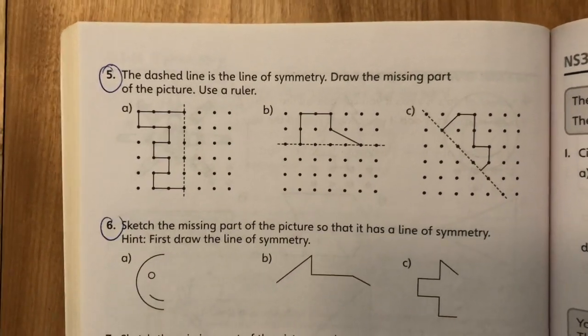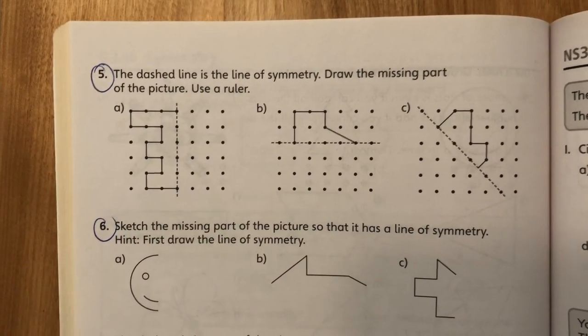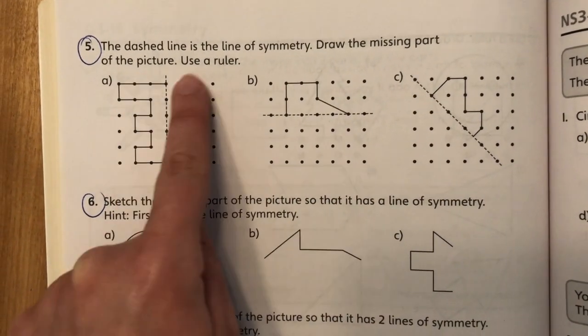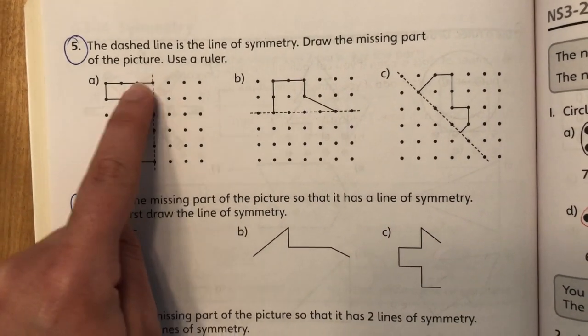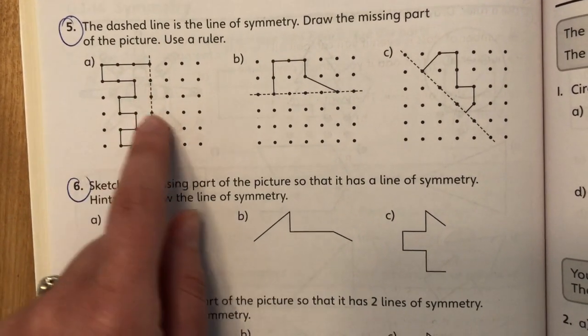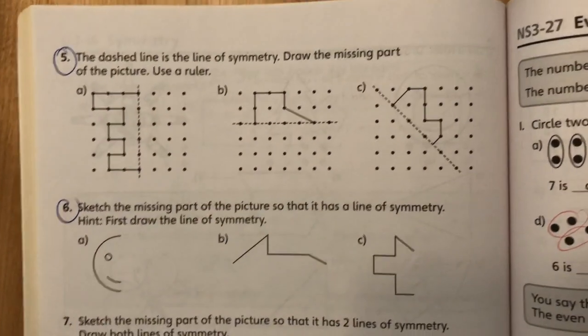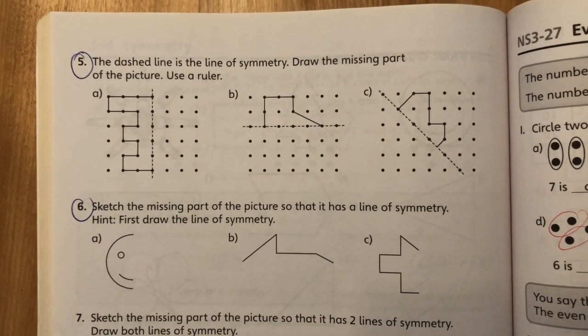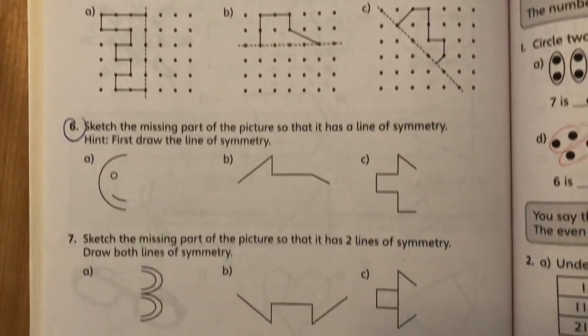Number 5 is where you're going to start doing some drawing, and the dashed line here is the line of symmetry. You're going to draw the missing part with a ruler. So you're going to need to be counting the dots to make sure that you're doing it properly. And if it looks funny, it probably is, and maybe you need to erase a part. So make sure that you use a pencil for this question.